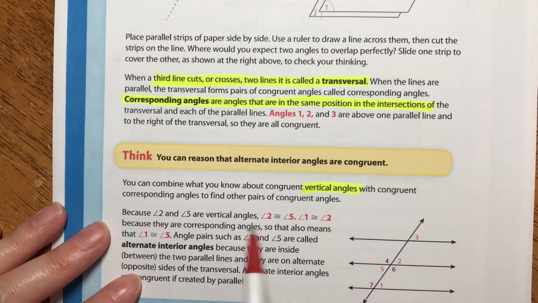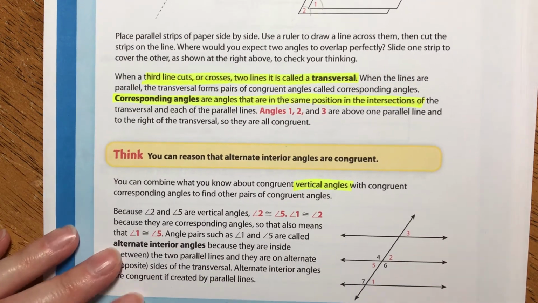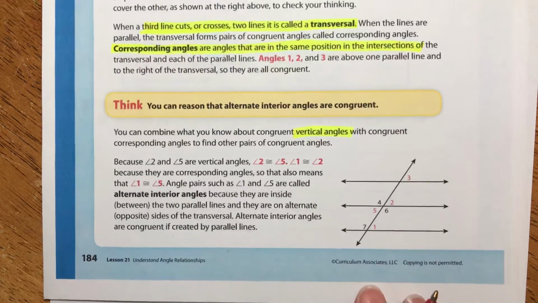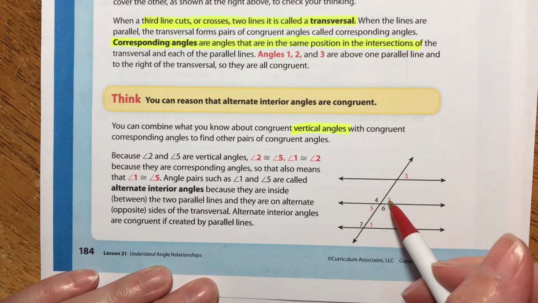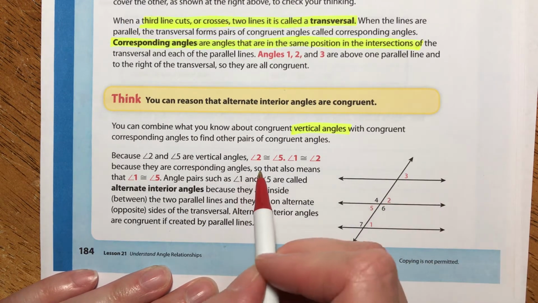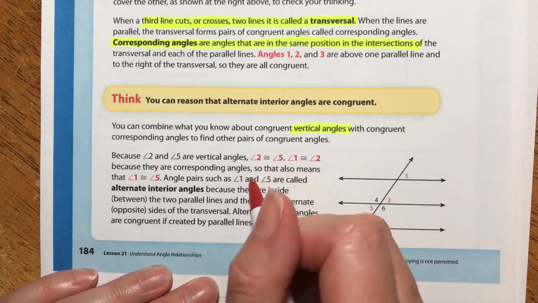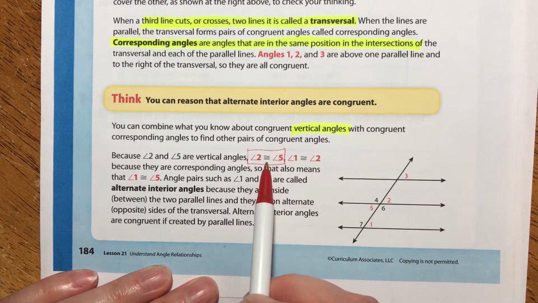All right, let's read. Because angle 2 and angle 5 are vertical angles, can you see it here in the picture? Let me slide it up. Angle 2 and angle 5 are vertical. Do you agree? There's the X. They're opposite of each other. Yes. So now look, this is how we write it mathematically. This says angle 2 is congruent to angle 5. That's what that means.